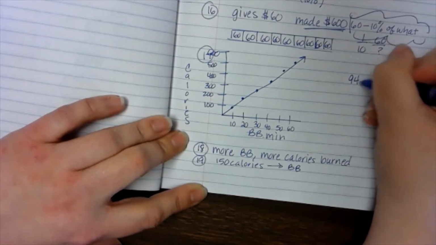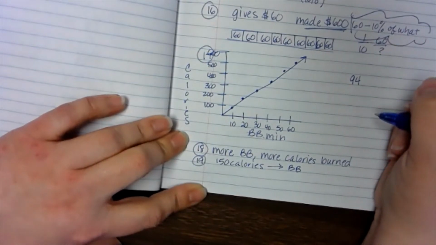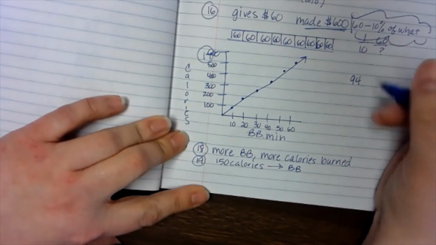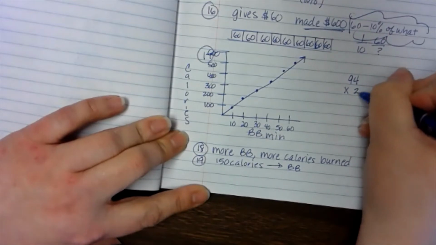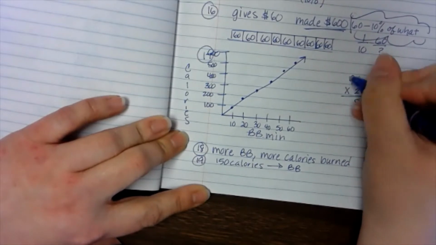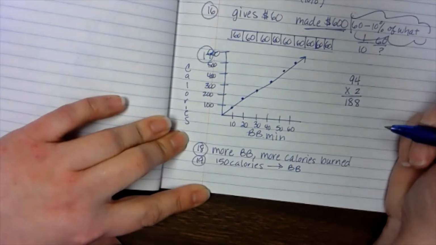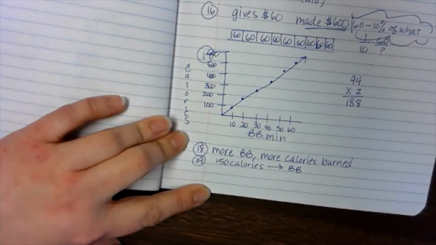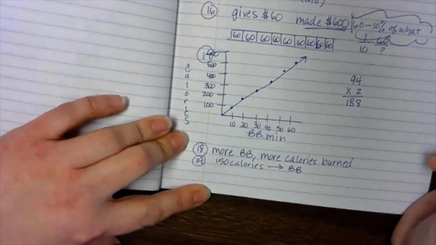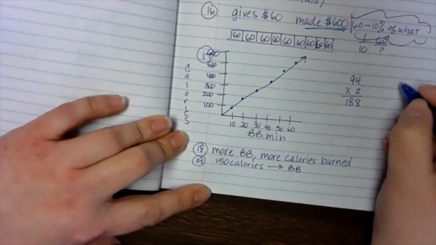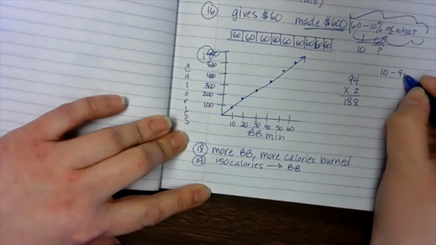I just want to look at something real quick. And then in 20 minutes, it's 187. So I just want to take 94 and multiply it by 2 real quick and just see. So it's pretty close, right? So you said 15 minutes. So 10 minutes would be 94.